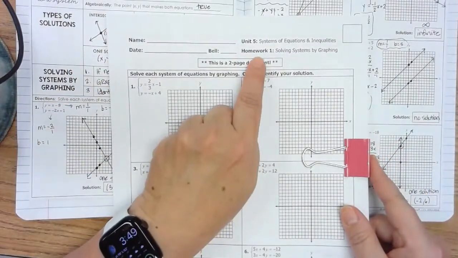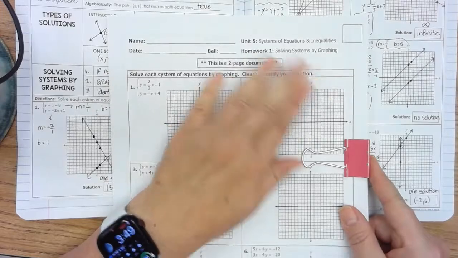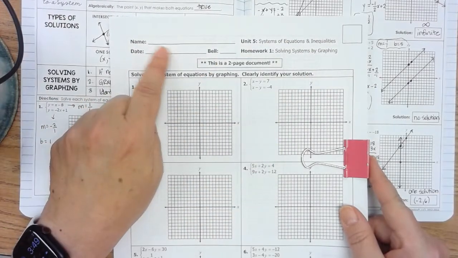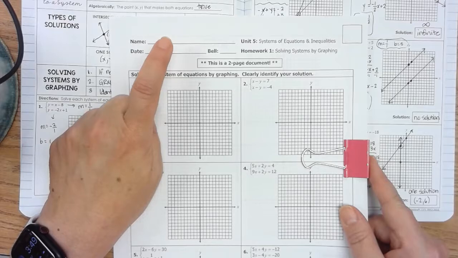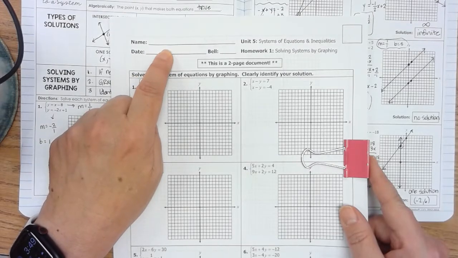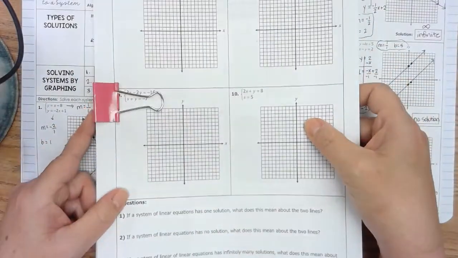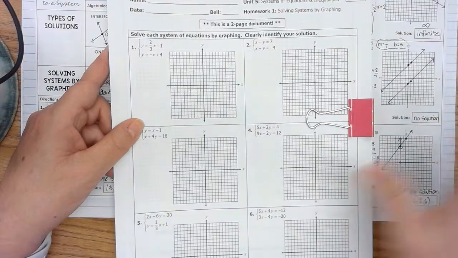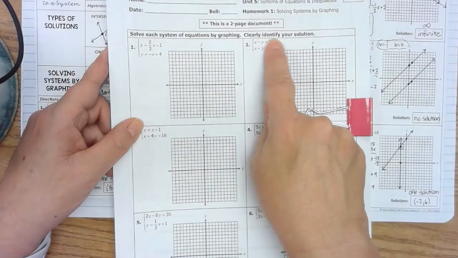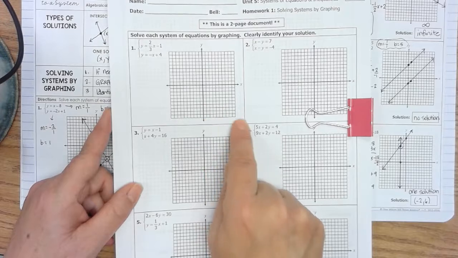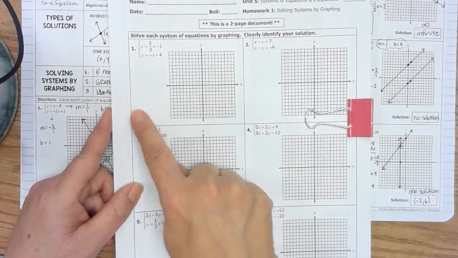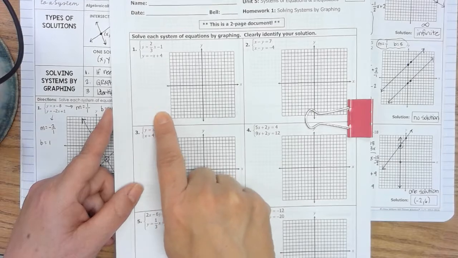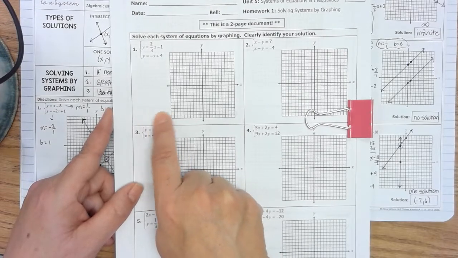It is called Homework 1. This is a different homework, not your homework that I give you. Make sure you put your name on it so that I can get it back to you after I collect it. And you're going to basically have 10 problems like we just did, where you are going to change your equations if you need to, graph them, and then use Desmos to check and clearly identify your solution. So there's not a box on here like there was before, so you're going to have to write one solution, no solutions, infinite solutions. And if it's one solution, remember to give me the coordinates of the point, okay?